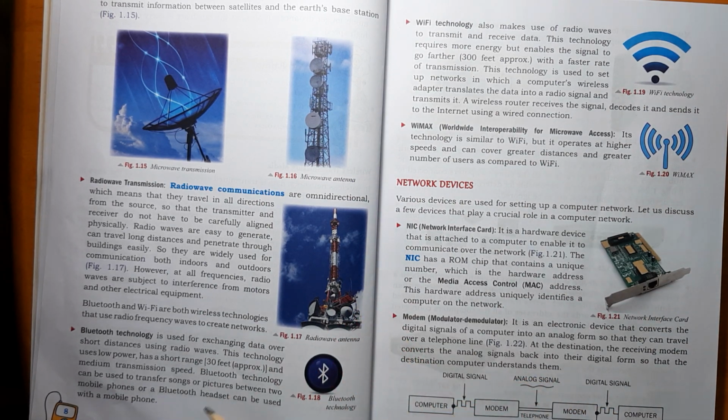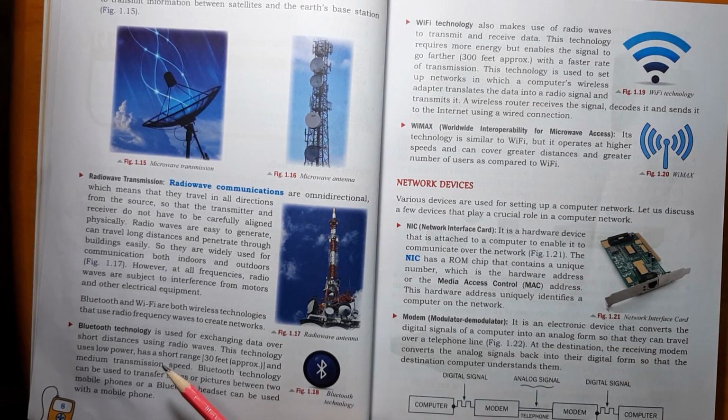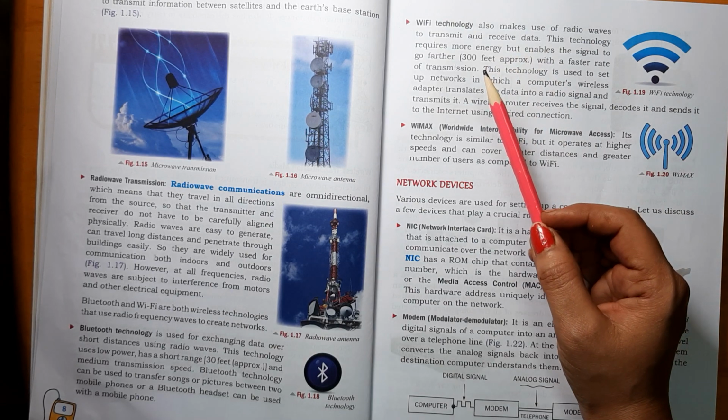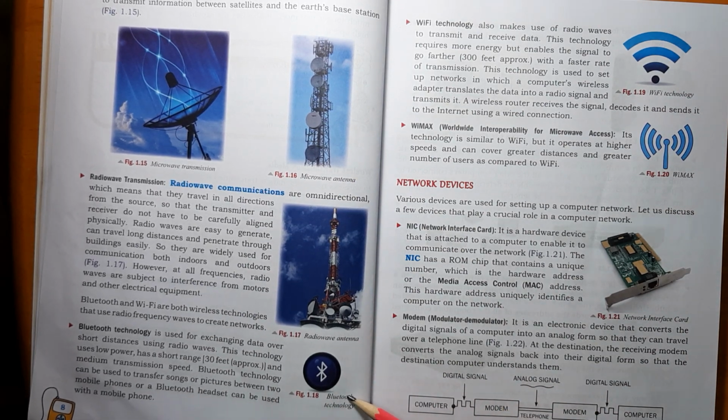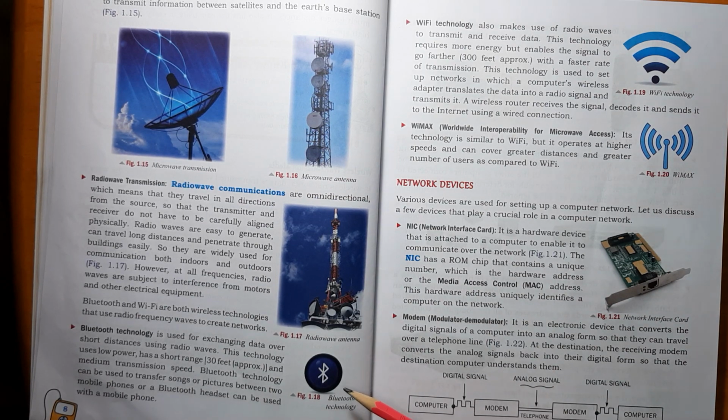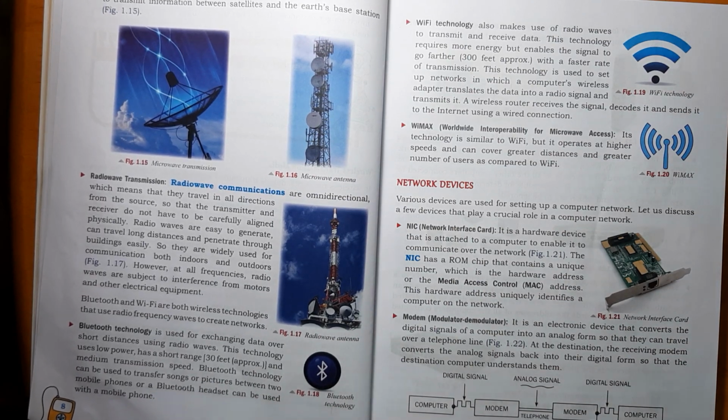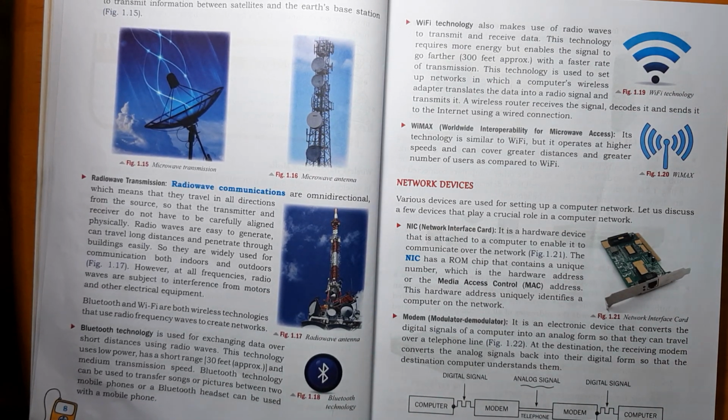Now, the next technologies are Bluetooth technology and Wi-Fi technology. These are both wireless technologies that use radio frequency waves to create networks. Here, this is the icon of Bluetooth technology. Nowadays, most gadgets have a Bluetooth facility, right? Bluetooth technology is used for exchanging data over short distances using radio waves.